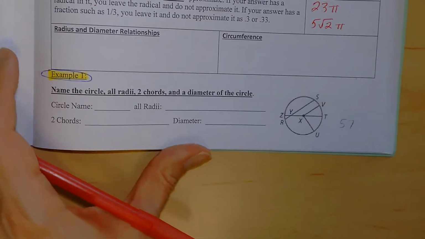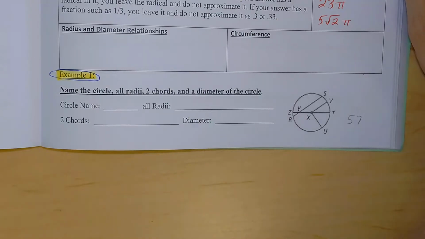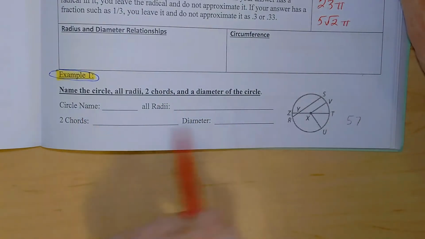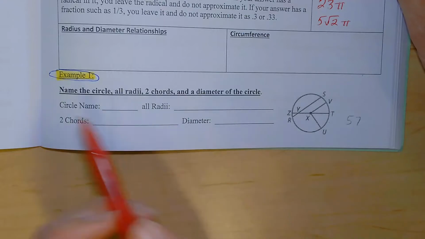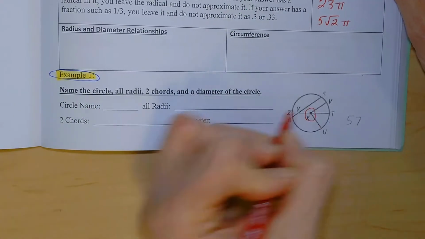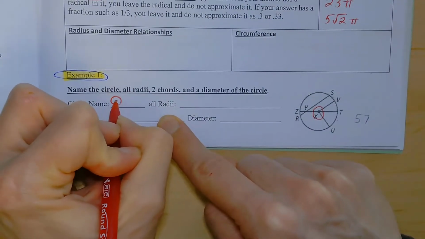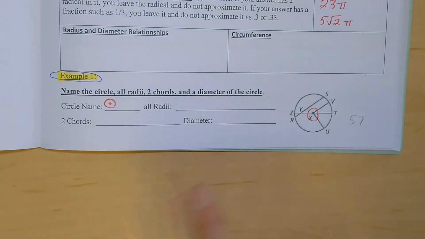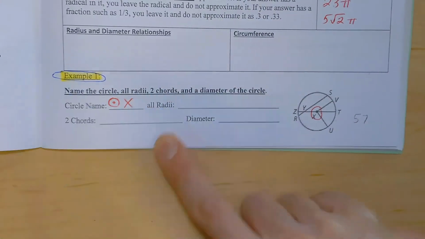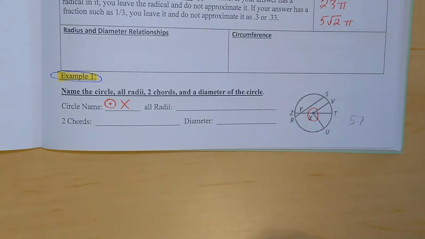Down at the bottom is just a basic question. You could probably do this without my help, but we're going to run through it. This is a circle, and we're going to run through some different vocab with the circle. When we name a circle, its name comes from the center point. You draw a little circle picture with a dot in the middle, and you name it by the capital letter that's in the center. So the name of my circle is Circle X. It's really easy to do, center letter.